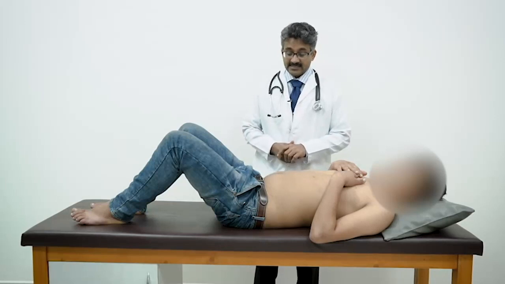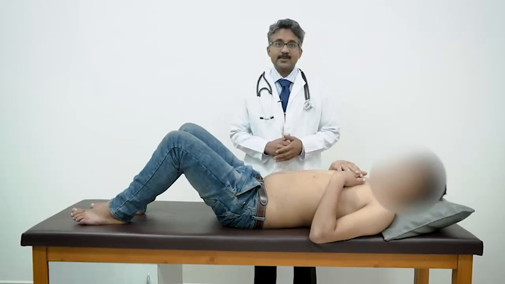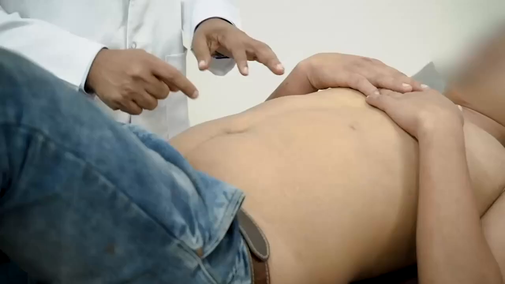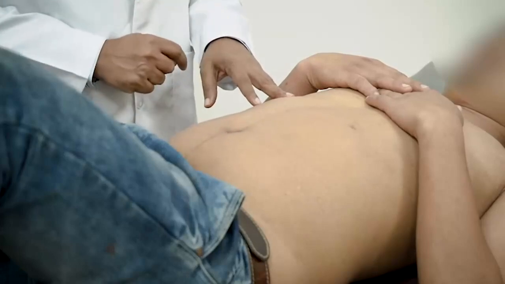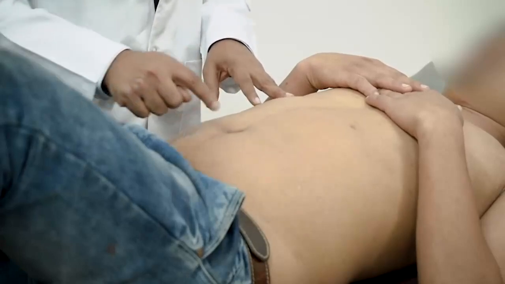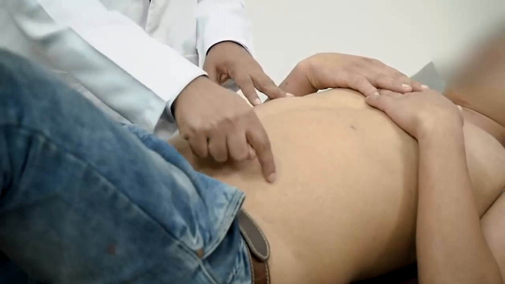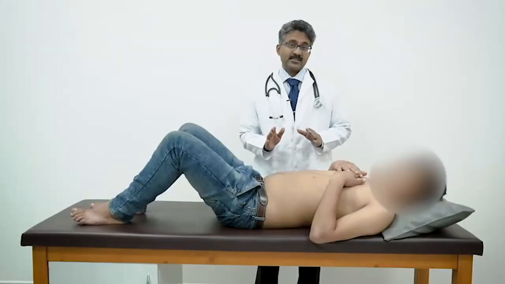Inspection, the other thing you can see is a Cullen sign and Gray Turner sign. In hemorrhagic pancreatitis, there can be a bluish discoloration surrounding the umbilicus, that is Cullen sign. Bluish discoloration surrounding the flanks is Gray Turner sign. So these are the inspection things which you see.